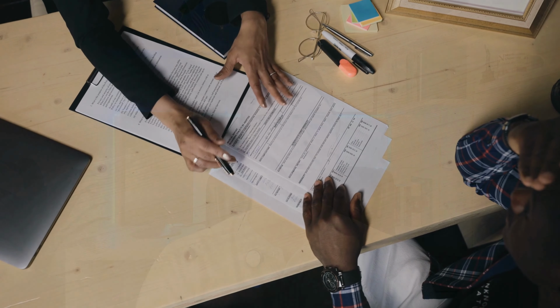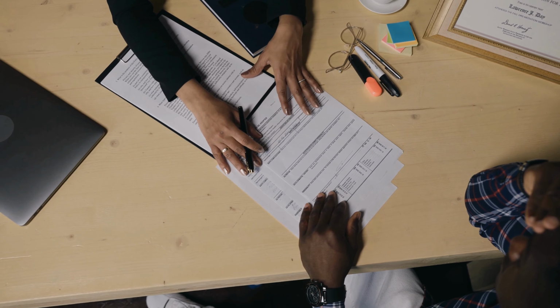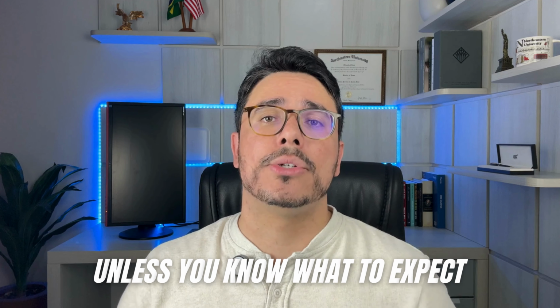Because here's the truth. Immigration cases don't always stay in one lane. In fact, many real-world cases involve more than one agency. And if you are a paralegal working on a case like that, it is your job to understand how those parts connect. And here's where even experienced paralegals can get tripped up unless you know what to expect.